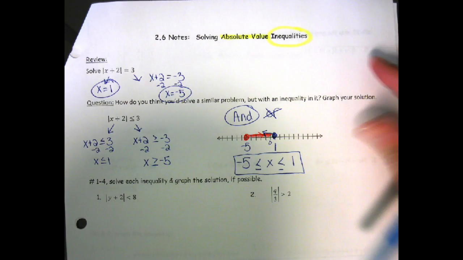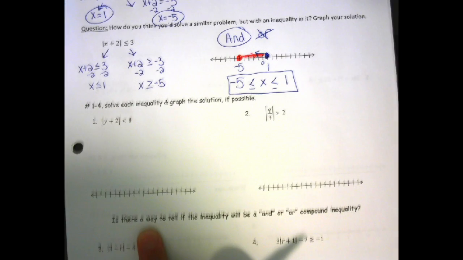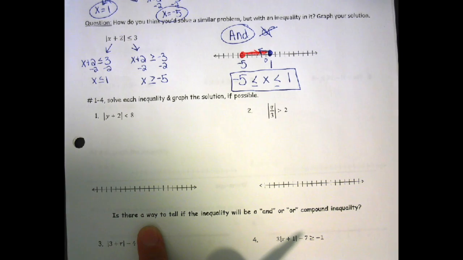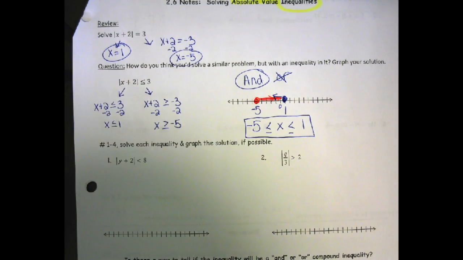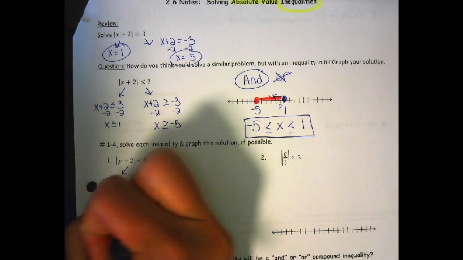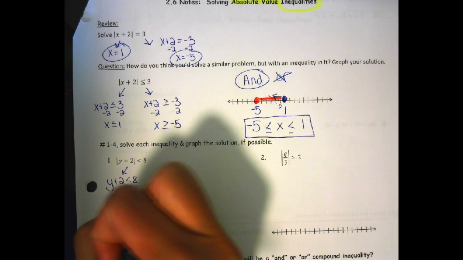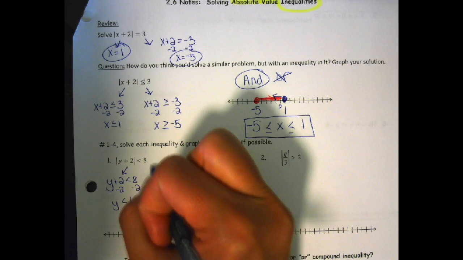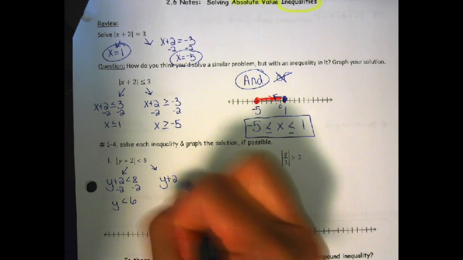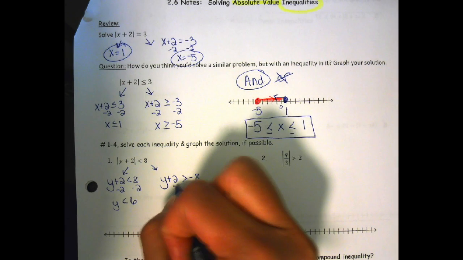So let's practice another one or two and see if we can answer this question down below here that's in bold. Is there an easier way to tell? Let's just go through a couple more to see. All right, we're going to drop our absolute value and not change a thing. We're going to subtract the 2. We get 6. And we're going to drop the absolute value. And when we make the 8 negative, we just have to reverse our sign. And then we're going to subtract the 2.